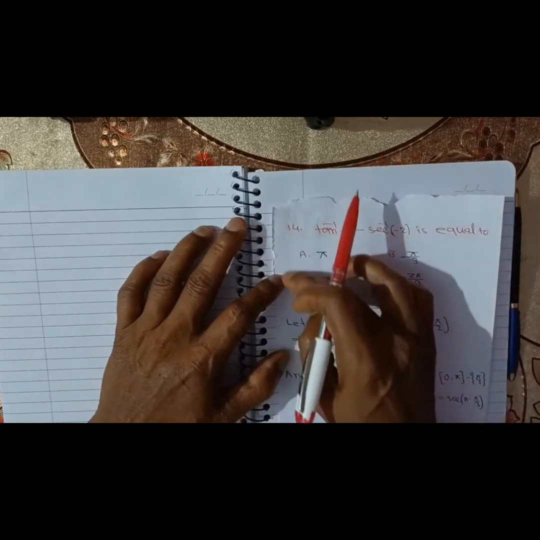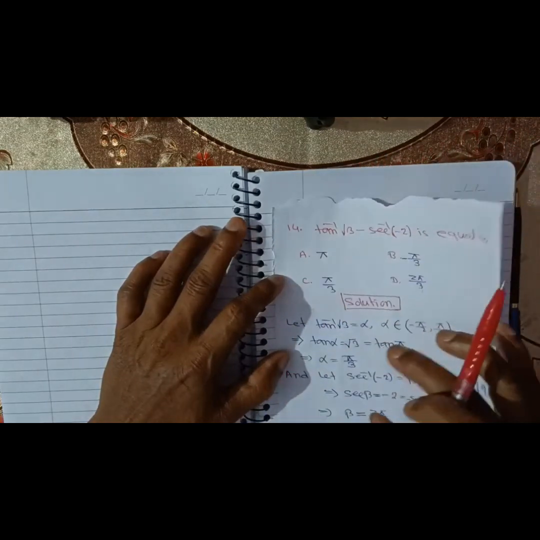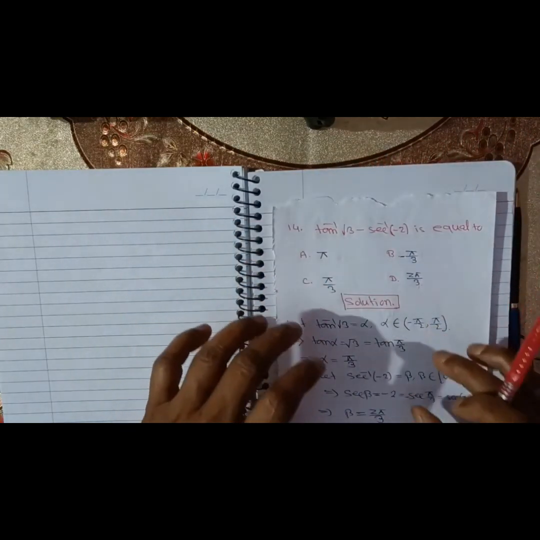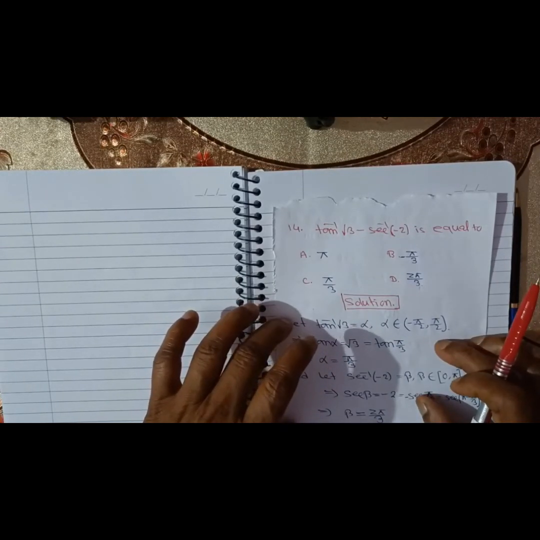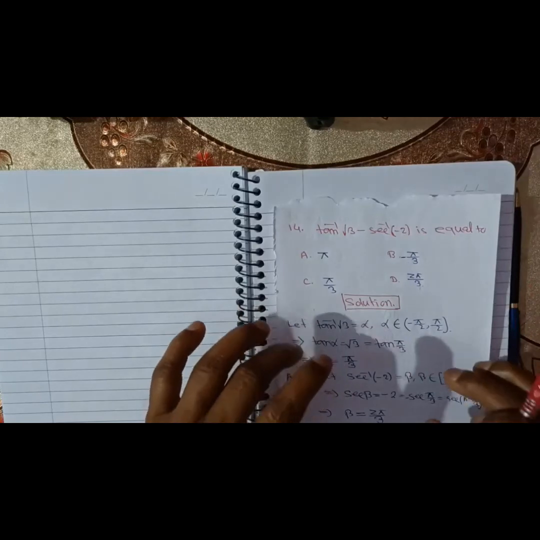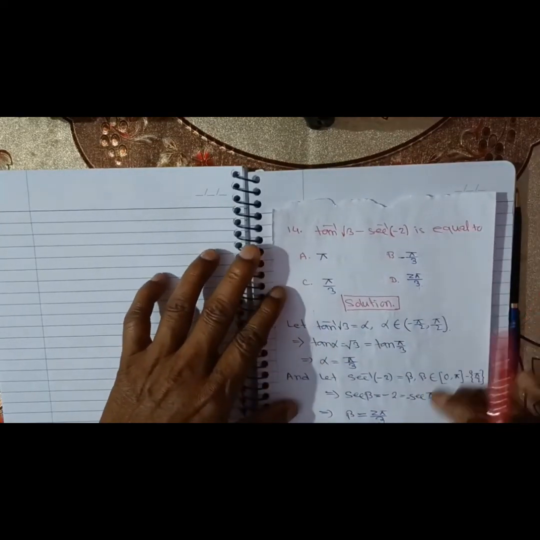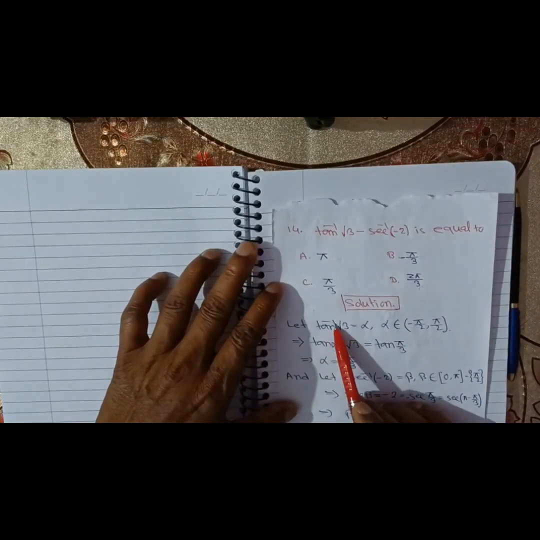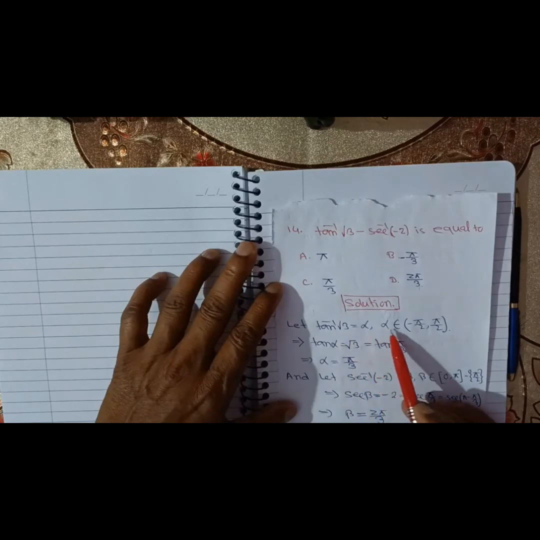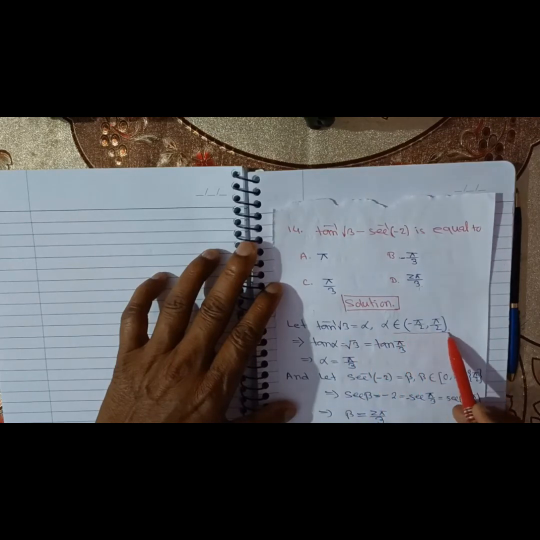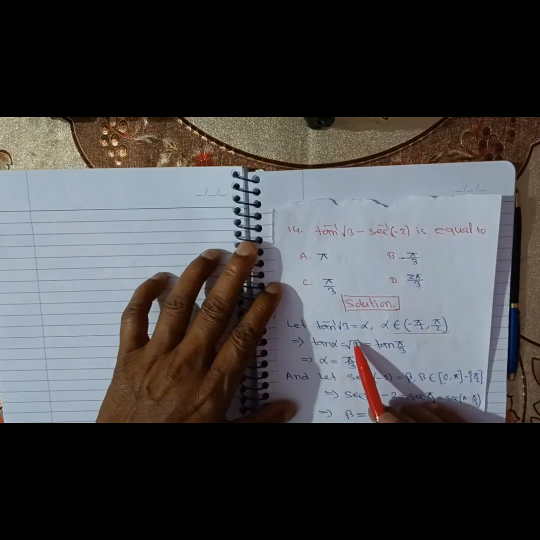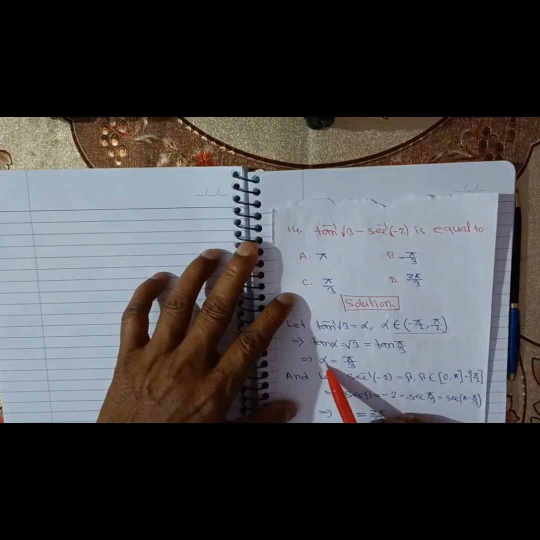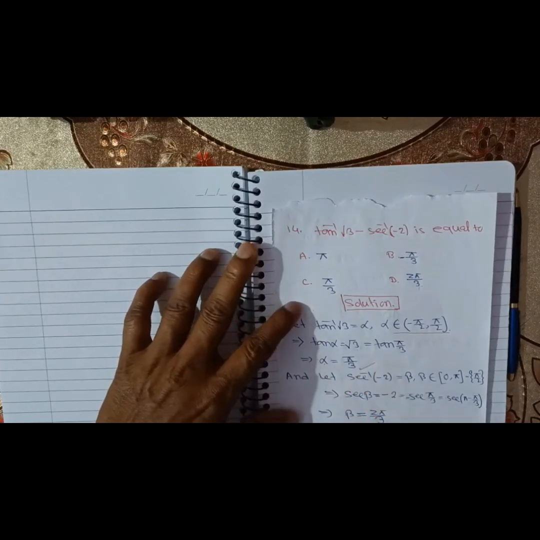For the correct answer, we have to solve the question very carefully and easily, in less time. Take tan inverse root 3 equal to alpha, where alpha belongs to the range of tan inverse. Therefore, tan alpha is equal to root 3, which is tan pi by 3 from the chart. Therefore, we get alpha equal to pi by 3.